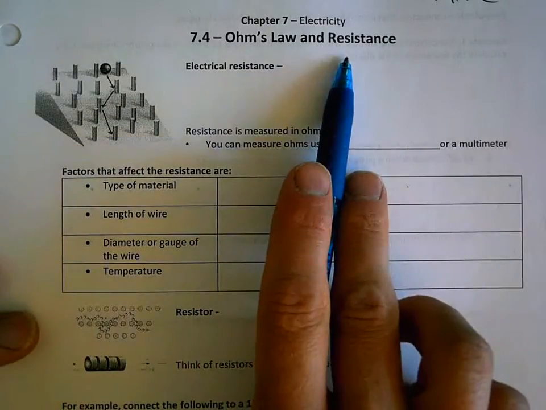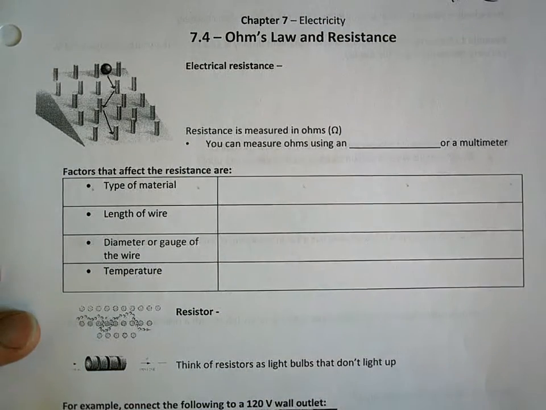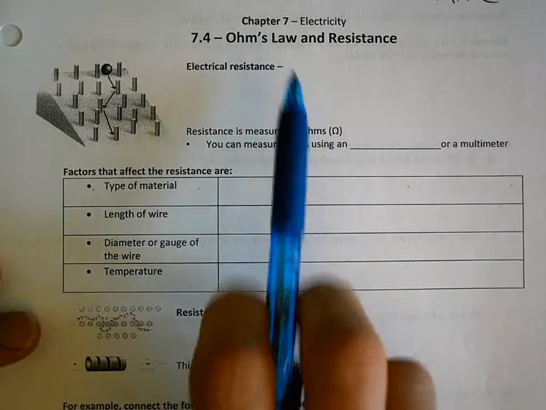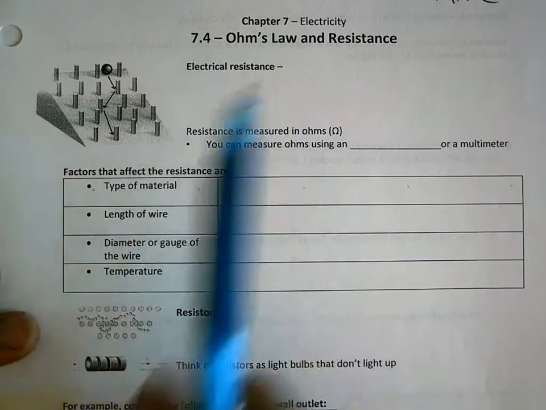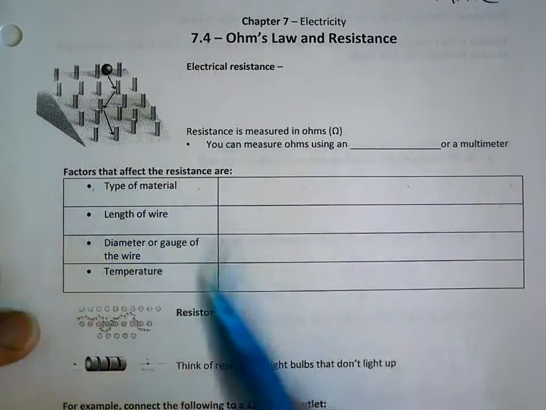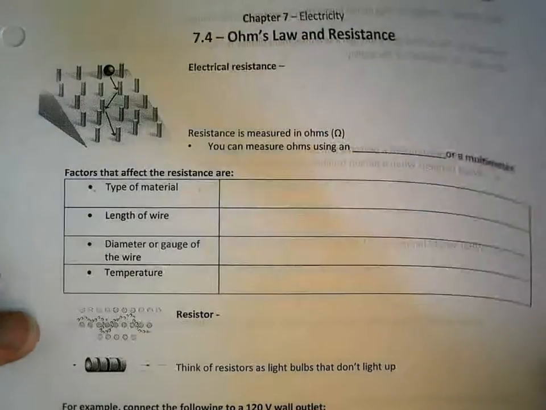Today we're going through section 7.4, on Ohm's law and resistance. We skipped 7.3, and we're going to deal with those concepts next week. Resistance is the final of the three important things when we deal with electricity. The first was voltage, which is how much energy or juice an electron has. Current is how much electron flow there is. And then resistance is something that impedes the movement of electrons or slows them down.